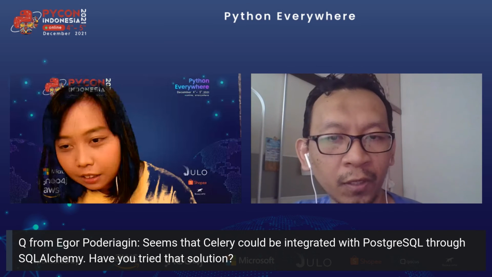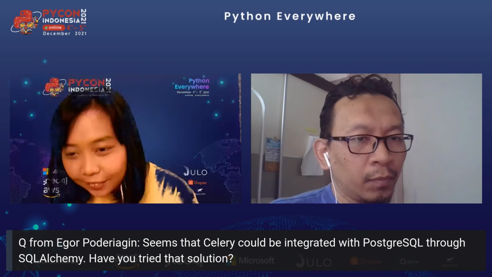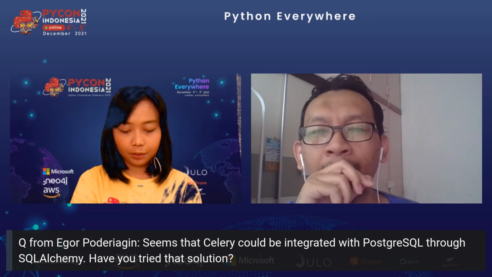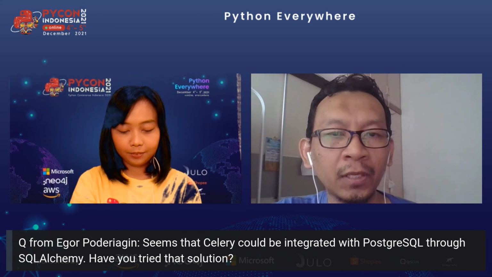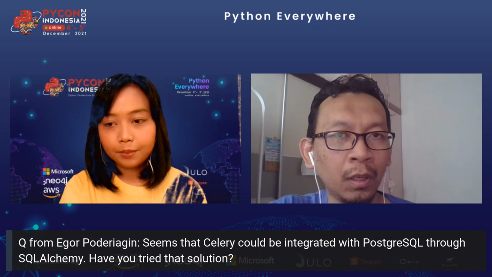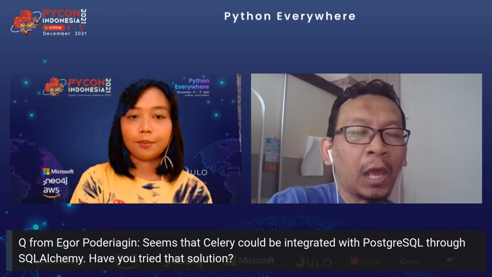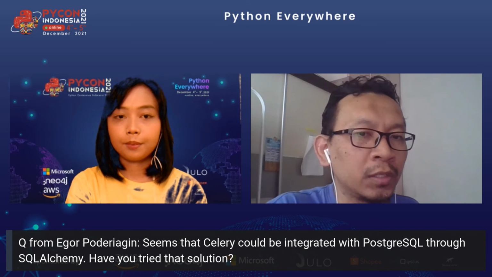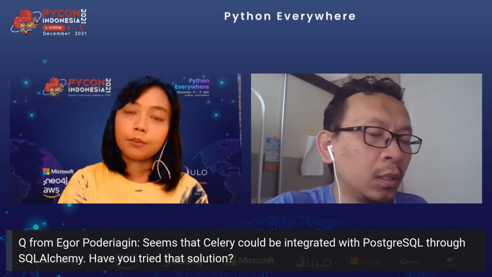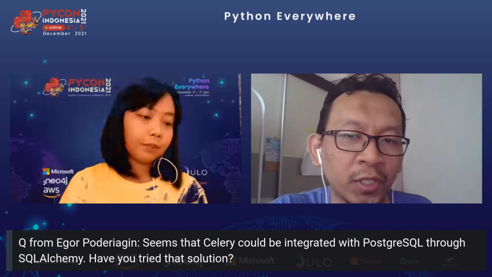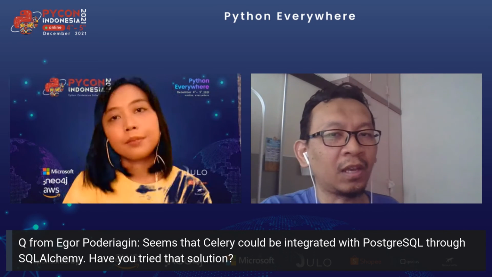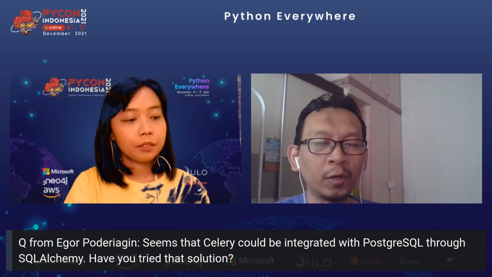Seems that Celery could be integrated with Postgres through SQLAlchemy. Have you tried that solution? Yes, I remember now that in Celery there is also a database broker. I'm not sure, I haven't looked into the details, whether it's possible or feasible to implement multi-tenant support using the Postgres broker in Celery. So that's all I can say. Probably possible. Maybe someone is already working on it. I don't know.